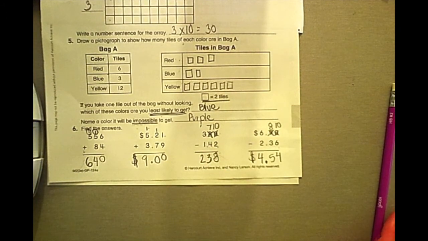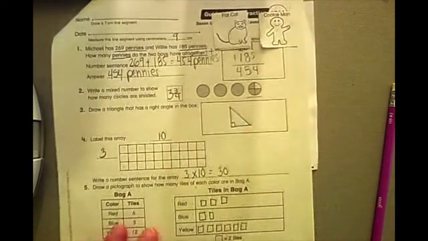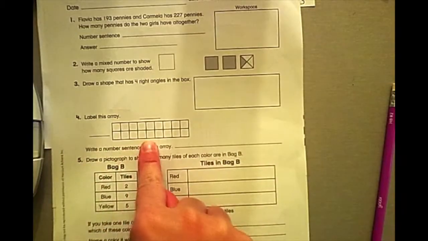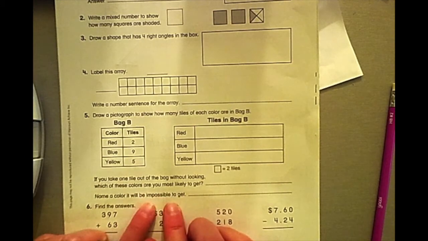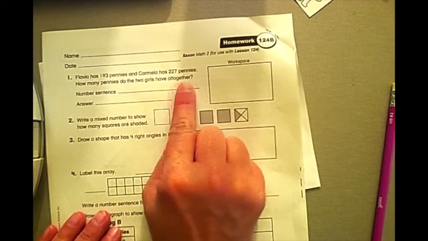All right. You guys will go ahead, excuse me, Cookie Man and Fat Cat, and you are going to do the back side. Okay. If you have questions, refer back to the other side to help you, and go slow. And again, they're asking the word impossible. This time it's most likely. All together, those are your clue words to help you with side B. If you have any questions, let me know, okay?